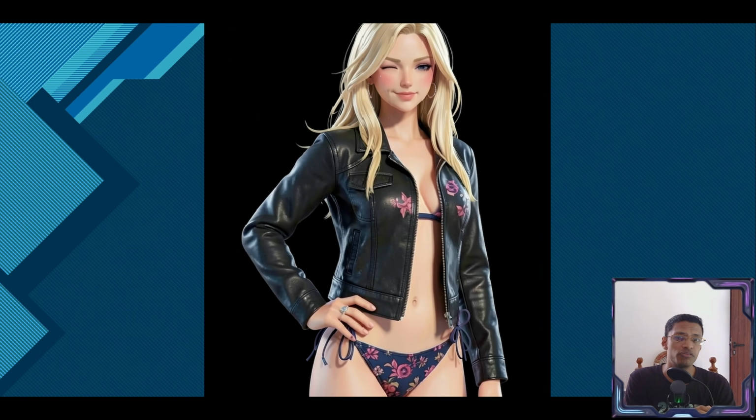Now, I mentioned before that with this model, you will need to be explicit with your prompts. For example, if I say change this woman to a man, period, we have facial hair and body hair, but everything else is still that of the woman here. So you'll need to be explicit on what you're trying to change.